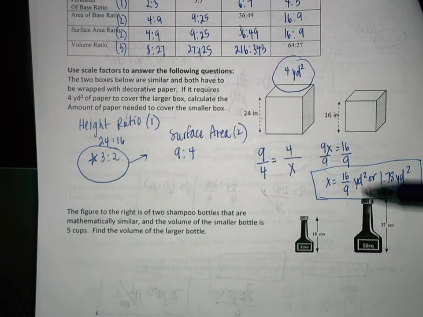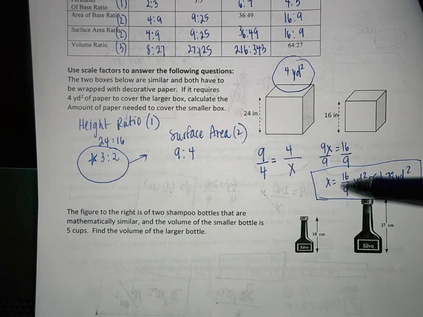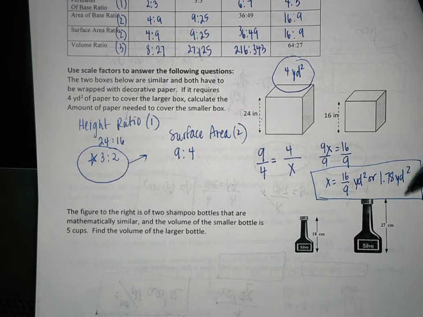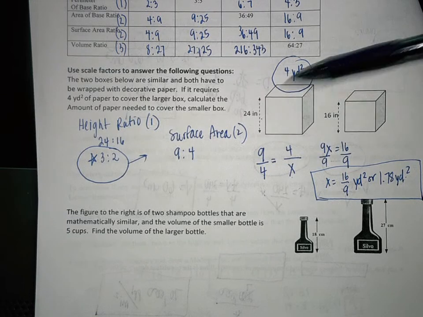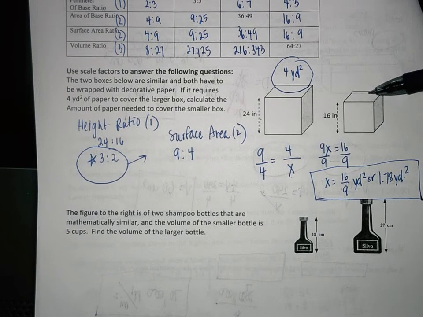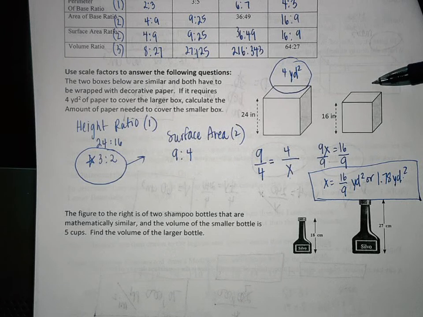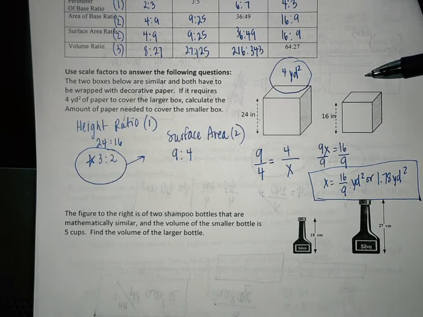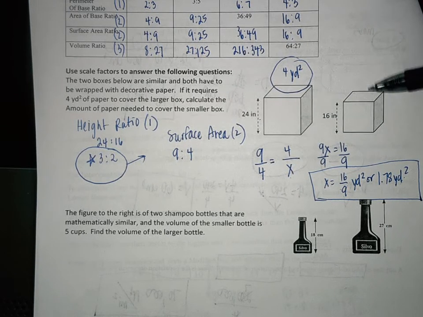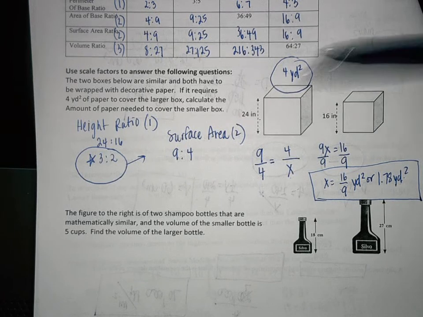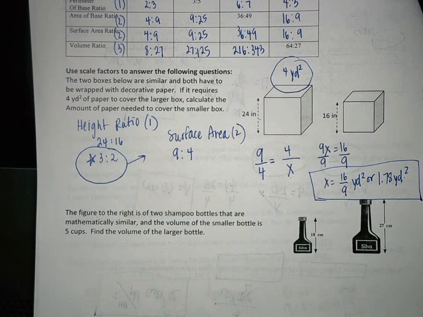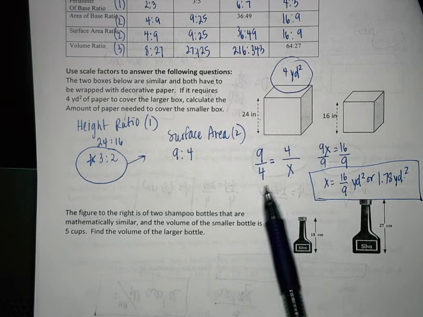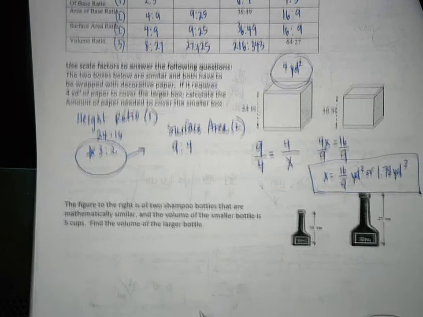If on your final you get a fraction but all the answers are in decimals, all you have to do is change it to a decimal. Also, if you think about it, I always try to make sure, does this answer make sense? If it takes 4 yards squared for the large box, would 1.78 yards squared make sense for the smaller one? Yes. If you got something like 17 over here, would that make sense? No, because it's going to take less wrapping paper for the smaller box. So just make sure that your answers make sense. If they don't make sense, go back and check your work, because maybe you used the wrong ratio. Okay? All right, moving on to the next one.